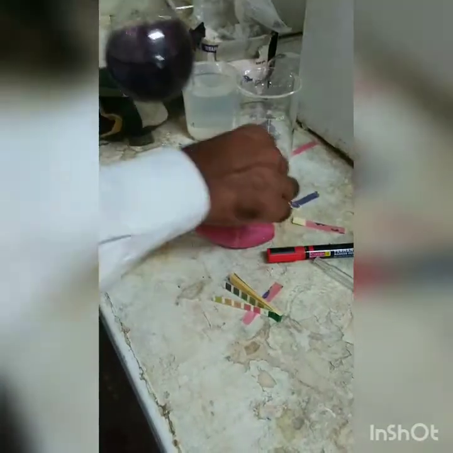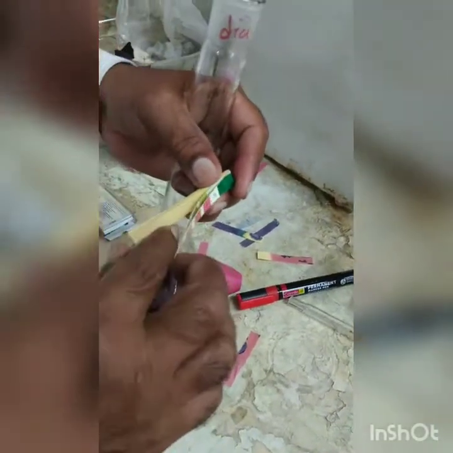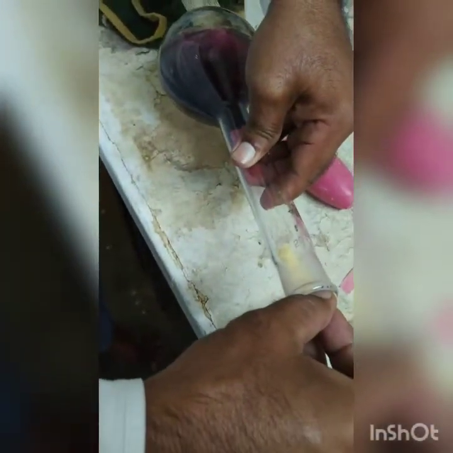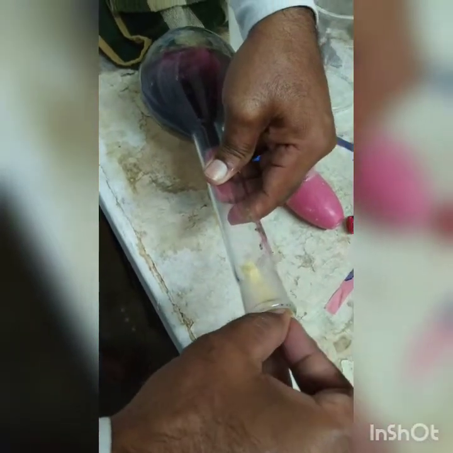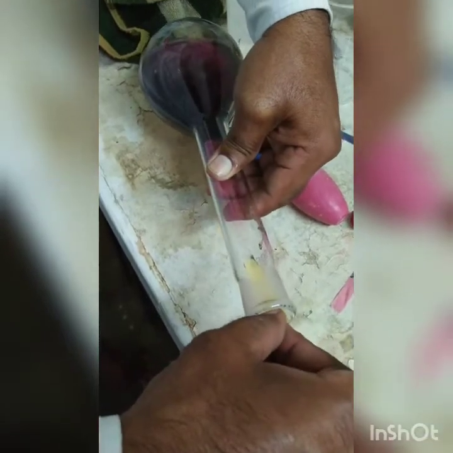comparatively dilute sodium hydroxide. And the reason is, if we use concentrated sodium hydroxide, immediately it will become alkaline, and we want to change from its acidic nature to alkaline nature. It should change gradually, and for that gradual change we are using the dilute sodium hydroxide solution. Otherwise we could have used concentrated sodium hydroxide solution as we did for concentrated sulfuric acid. Now you can see that it has turned alkaline.